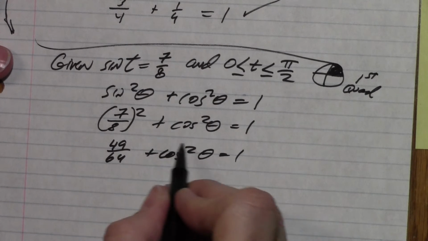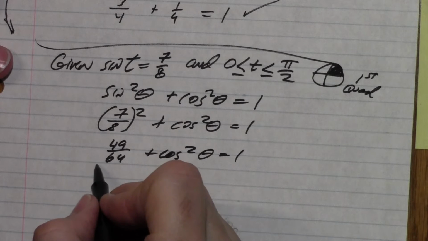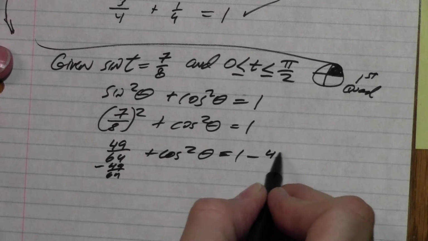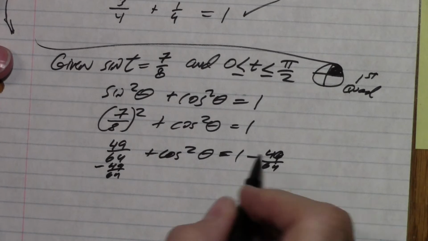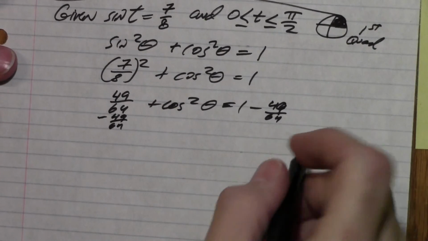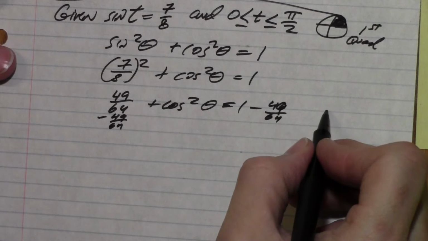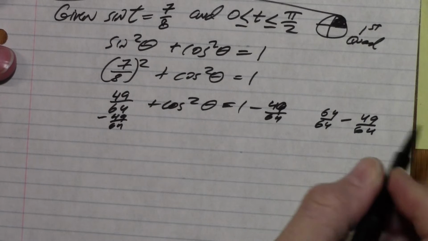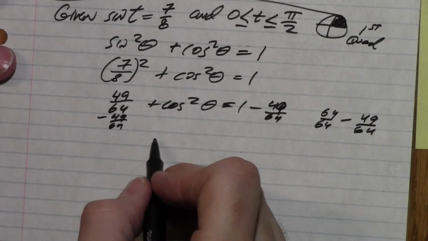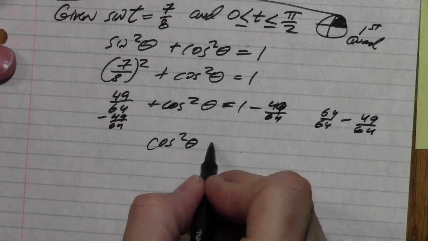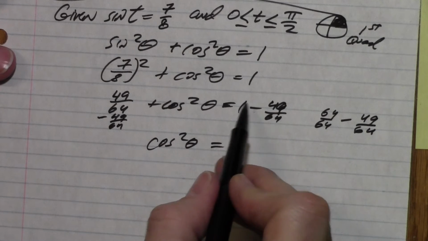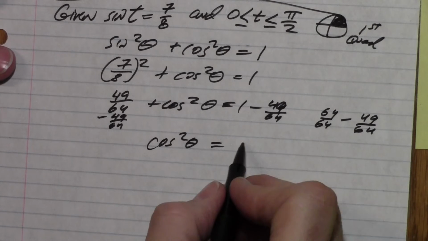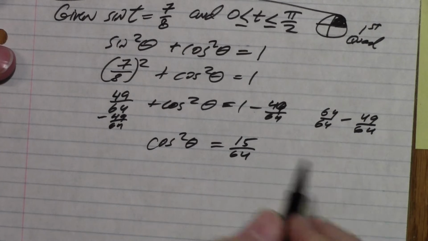Now subtract the 49 over 64 from both sides. Minus 49 over 64. But here you have to remember basic fractions, where you're going to have to change this into 64 over 64 minus 49 over 64. So this was subtracted out, so we have cosine squared of theta equals 1 minus that. 64 take away 49 is 15 over 64.